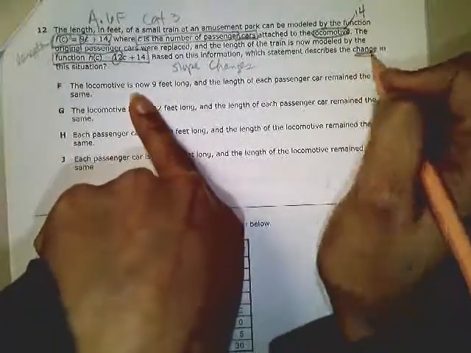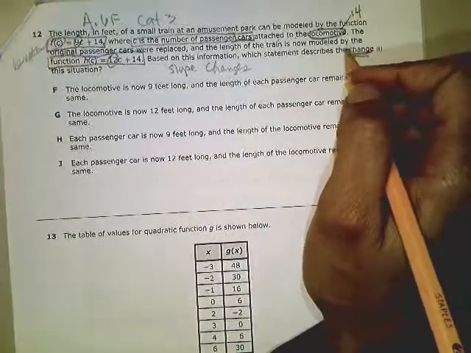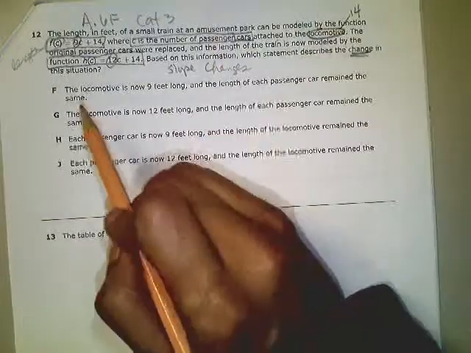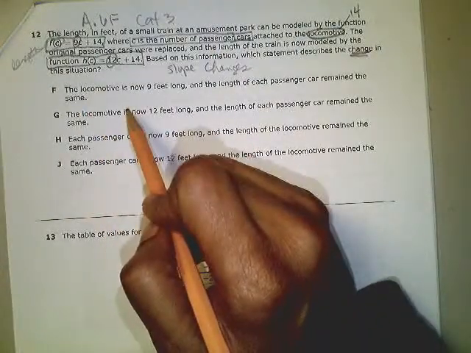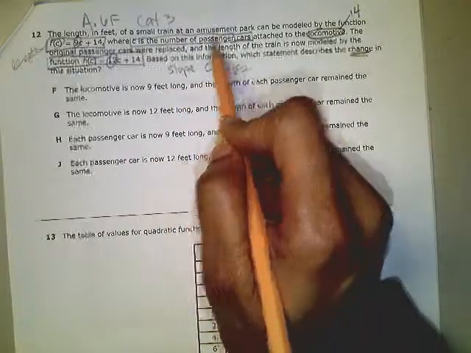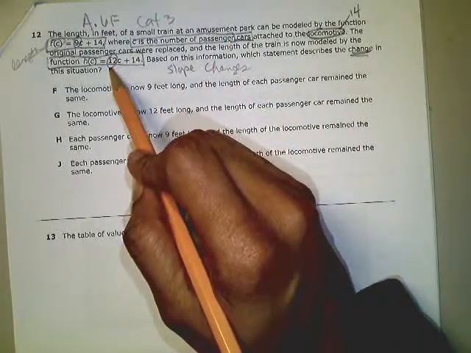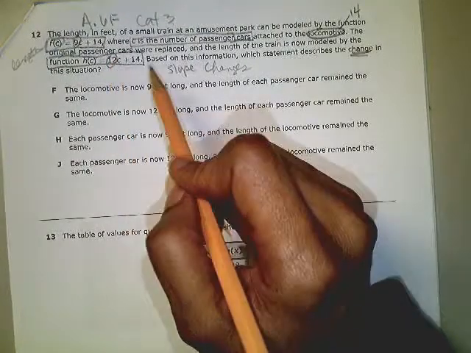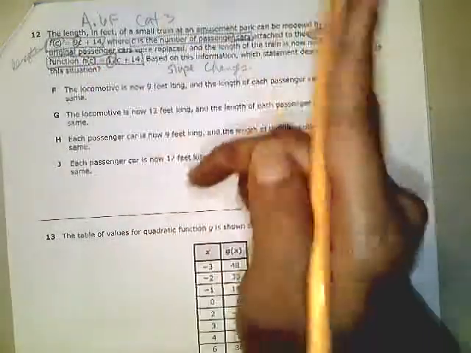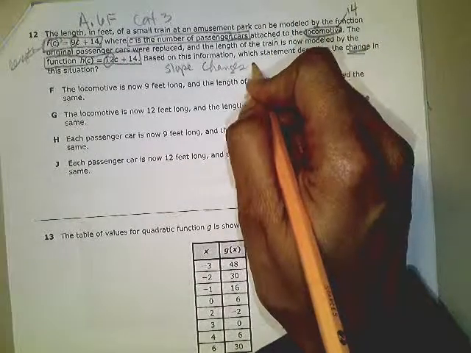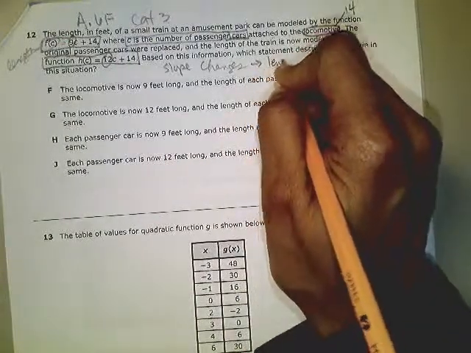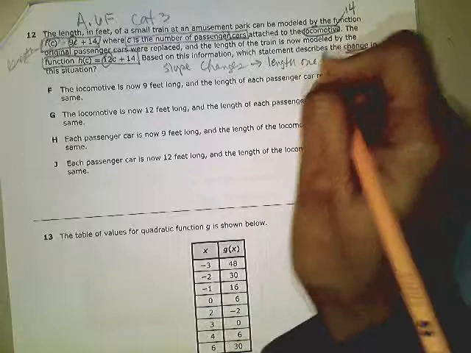It says what describes the change. What does the slope represent? If C is the number of passenger cars, what is 9 going to be? 9 should be the length of one passenger car. So the slope is the length of one car.